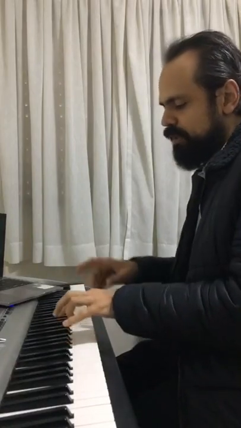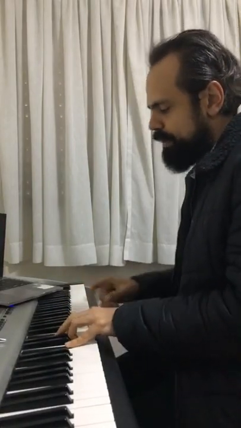This would be solo piano. If I'm playing with a trio, I would do the rootless chord with the melody.